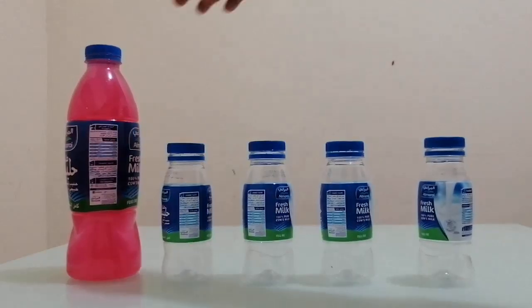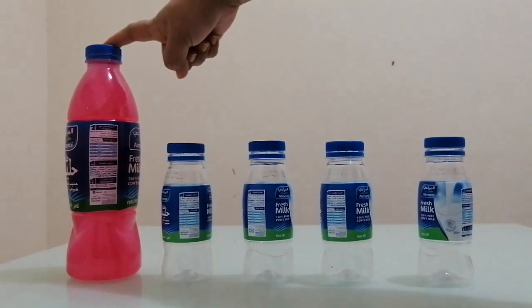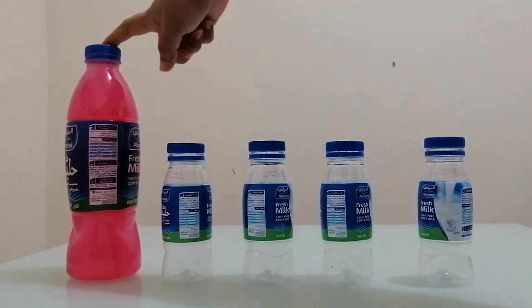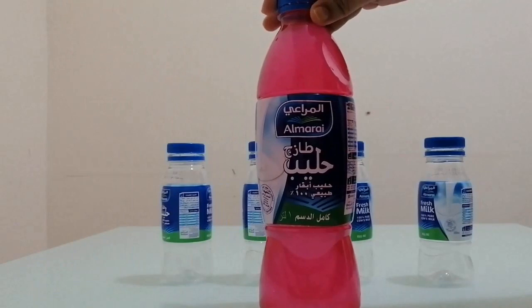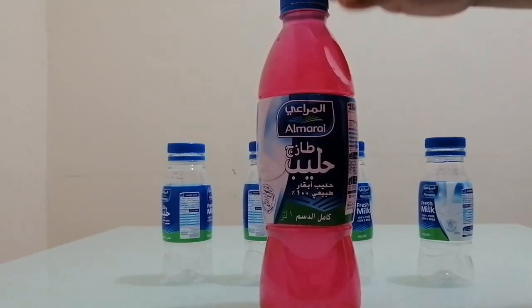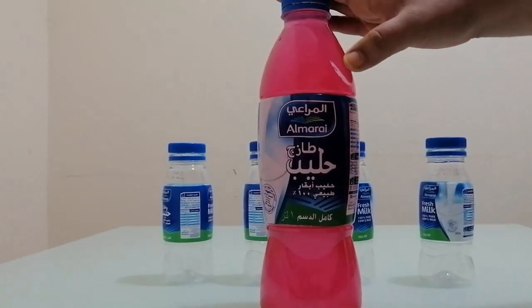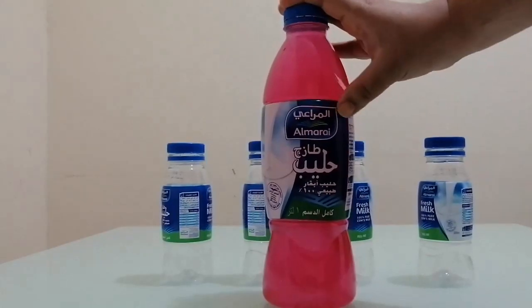Now here I have a 1 liter bottle. We already know that 1 liter is equal to 1000 milliliters. I am going to divide this 1000 milliliter into 4 parts.